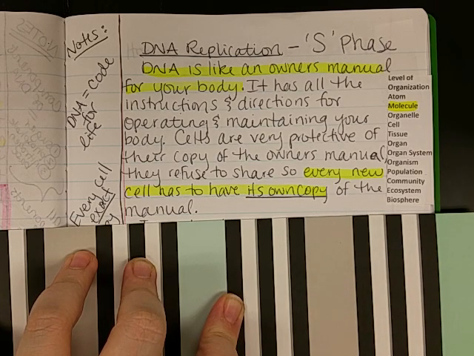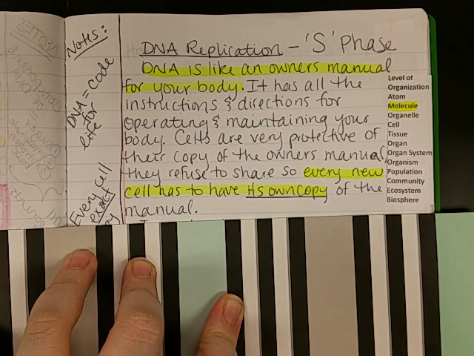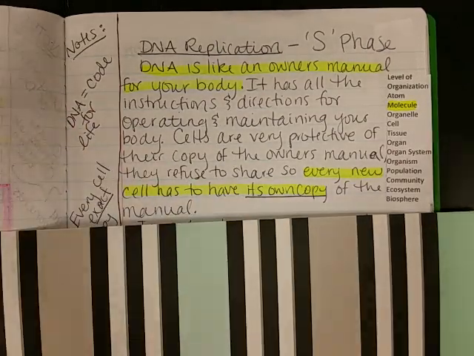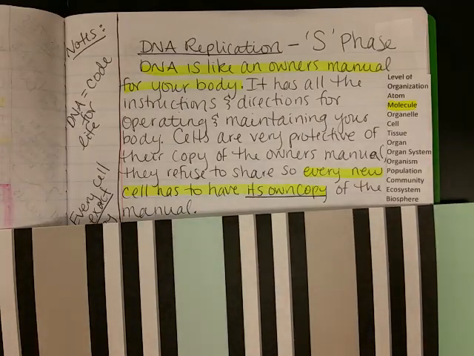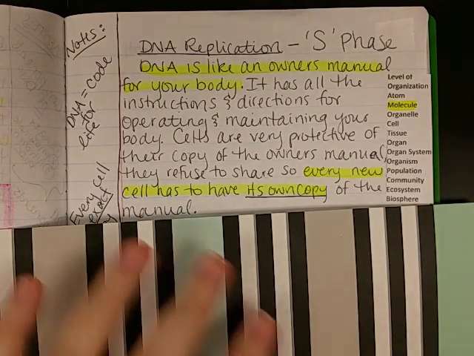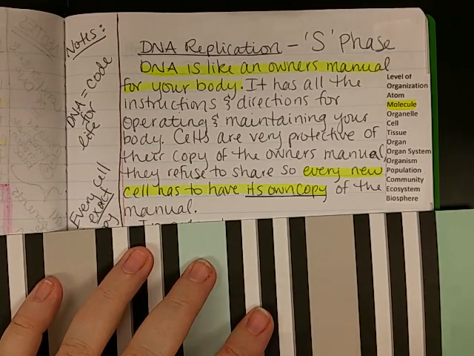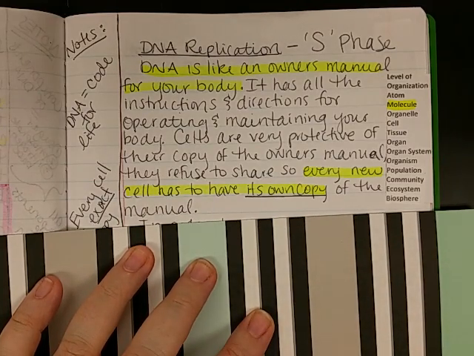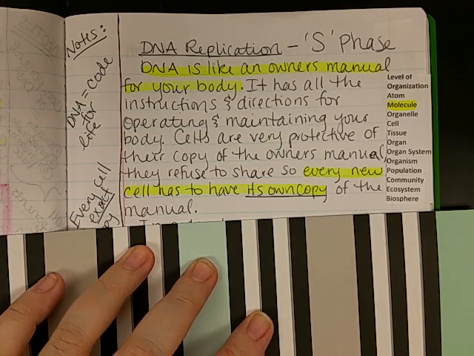So if your cells were like a library, every library has its own set of encyclopedias, which I don't even know if y'all know what encyclopedias are. But so you have a set of books, and every library has their own set of books. Maybe when you go to use an encyclopedia, you don't need to use everything. If you're looking up George Washington, you don't need to start in A, you can go right to W for Washington. Okay, but it has the whole set.